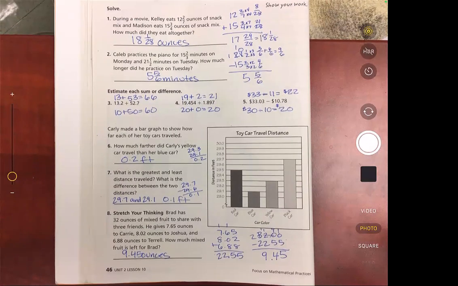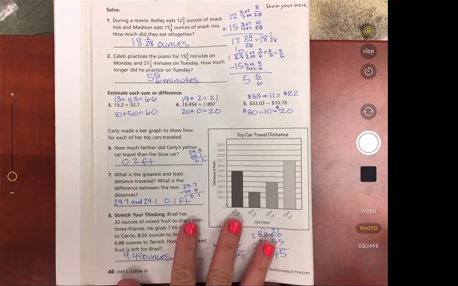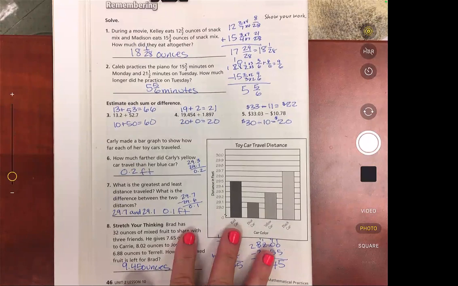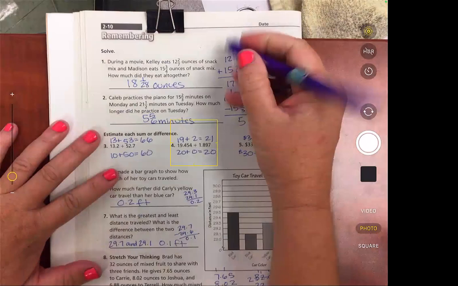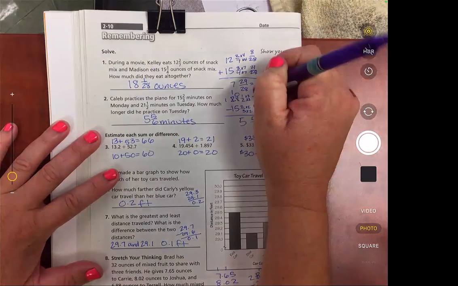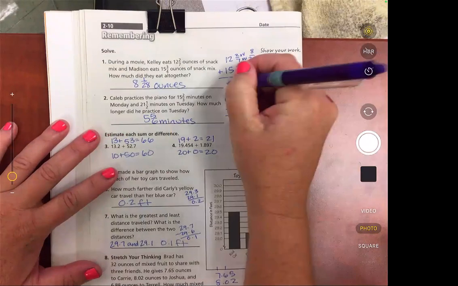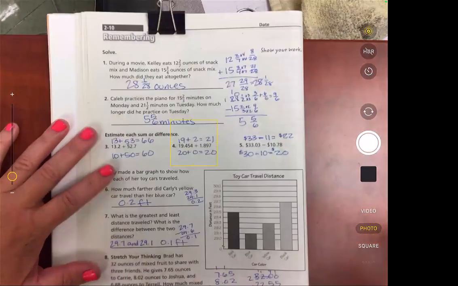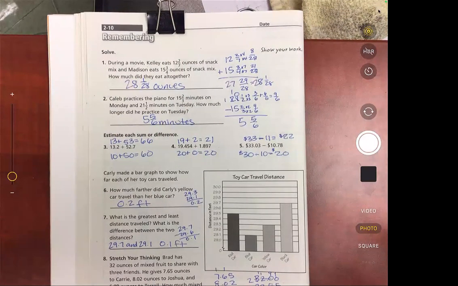Ms. Triplet? Yes. For number 1, you accidentally put 17 when it's supposed to be 27. Oh, you're right. Thank you. I forgot to add my ones. Look at that. So that should be 27, 28, for a final answer of 28 and 1/28. Thank you for checking my work. Love it.